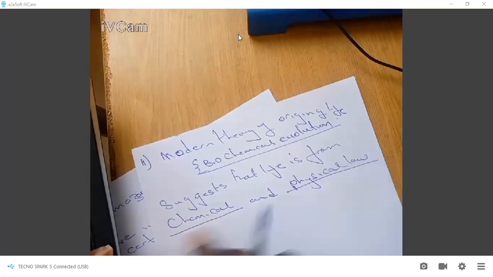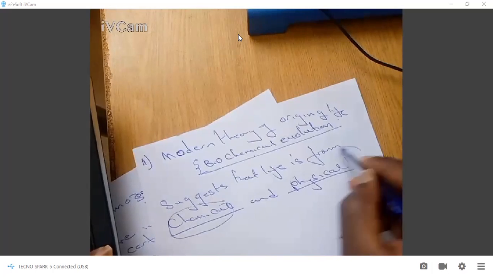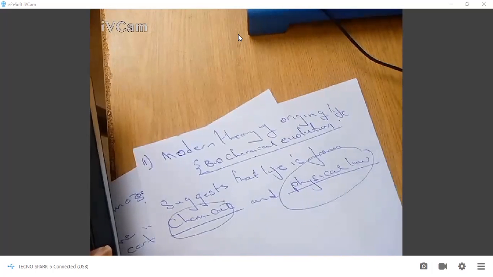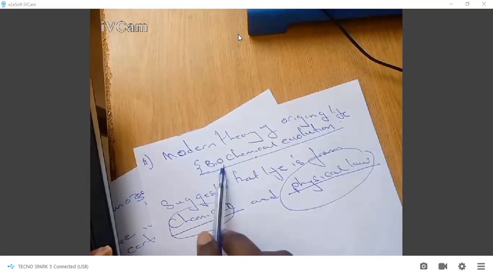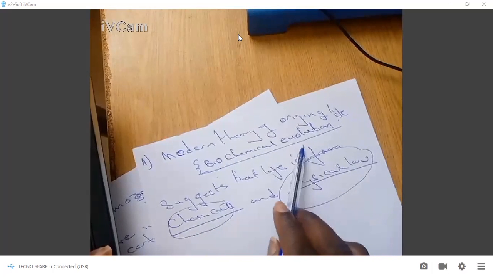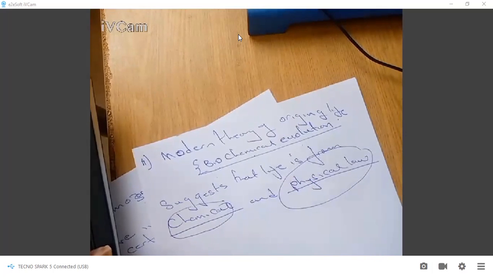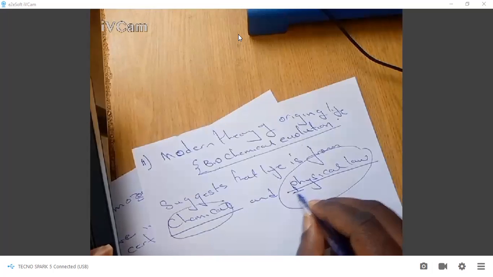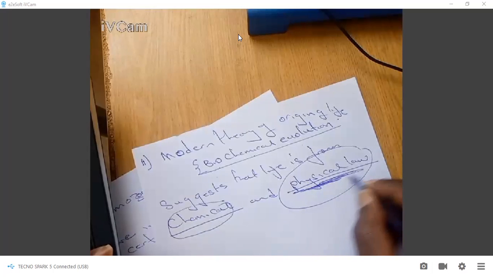Therefore, that's why they call it biochemical. It involves chemicals and the energy which brought about life, because we are going to see that this biochemical evolution, or this modern theory of evolution, involves chemicals reacting, and whenever you know well that for chemicals to react, there must be energy. The energy we are going to look at is from physical laws, as we shall see.